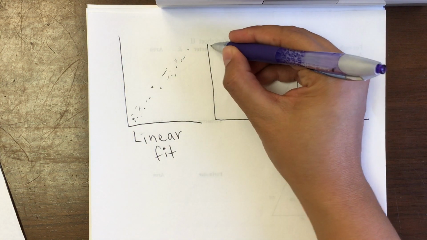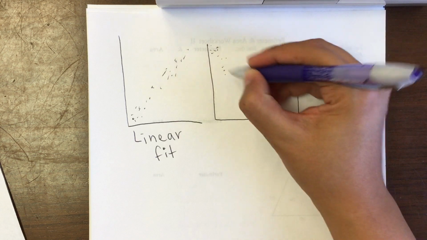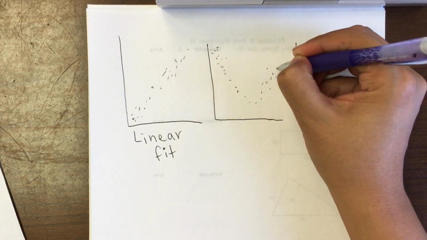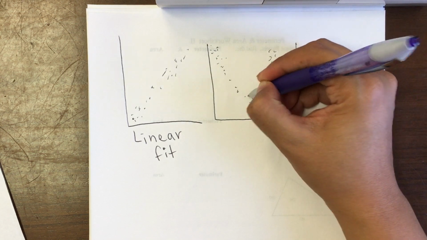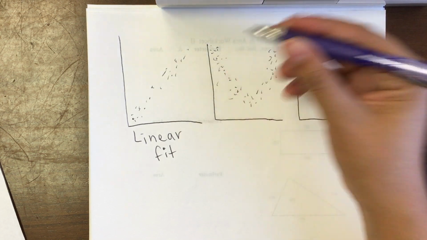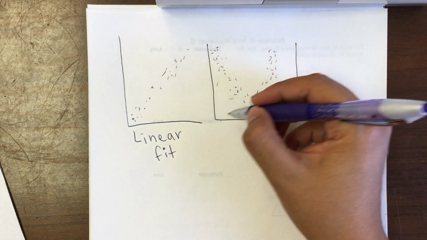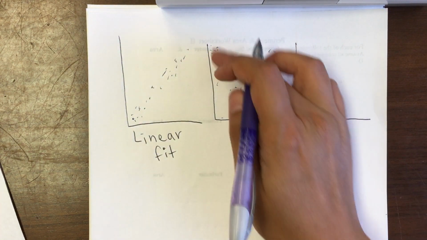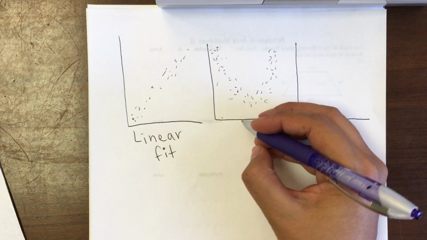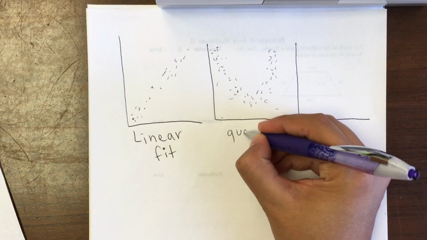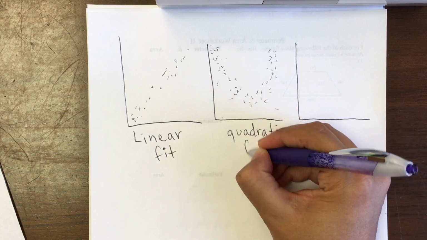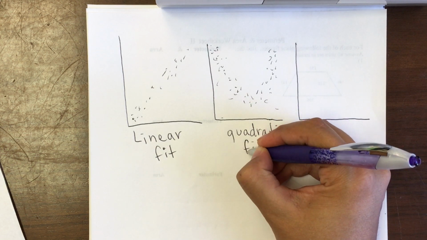But then we have parabolas, okay? And again, it might not be exact, we might even have one point somewhere over here, but in general it looks like it's forming a parabola, so that's called a quadratic fit. Okay.